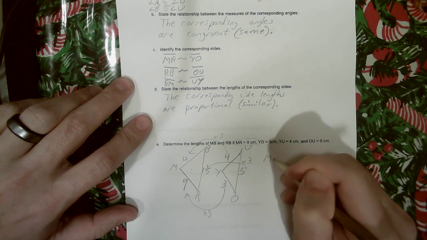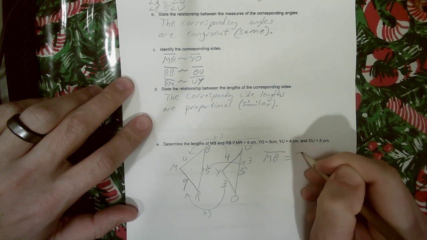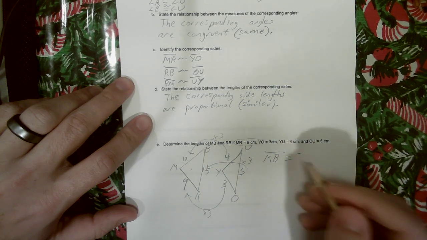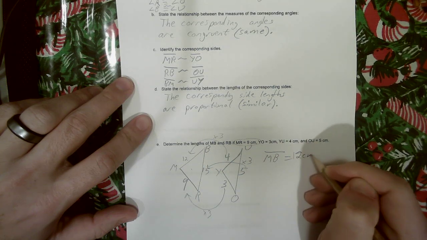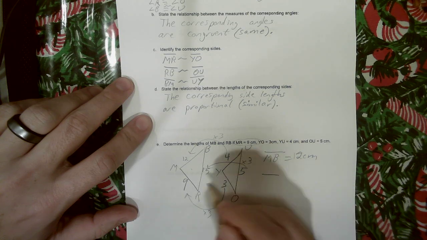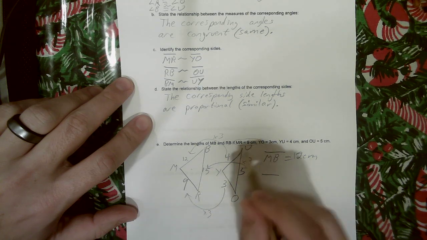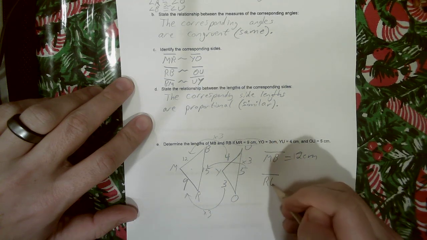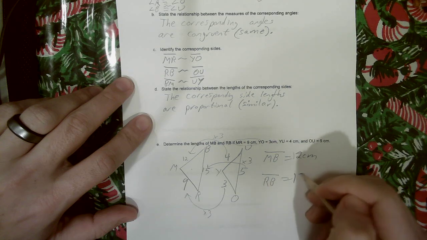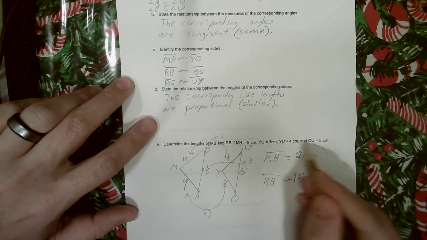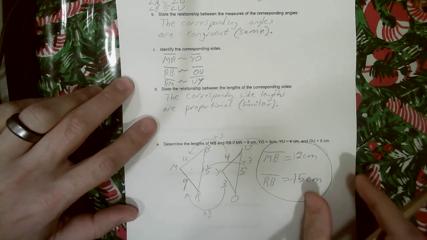So now I've got my final answer. Side length MB is 12 centimeters. And side length RB is 15 centimeters. Here's my final answer. Got my work shown. I'm good.